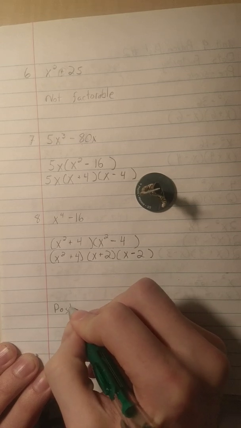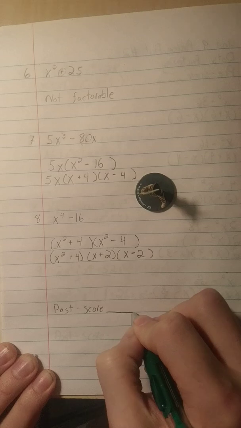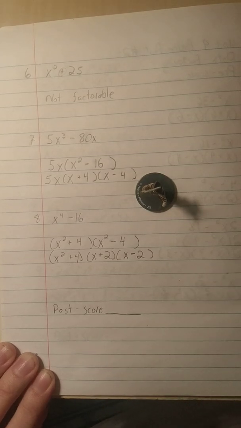Be sure to fill out a post score, number 1 through 5, assessing your ability to factor an expression using the dots factoring technique after watching the video.